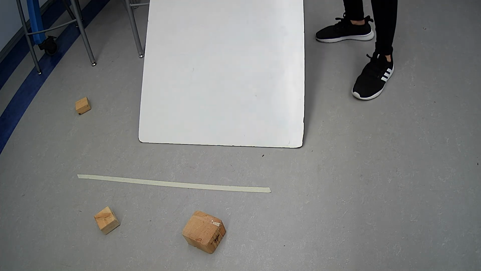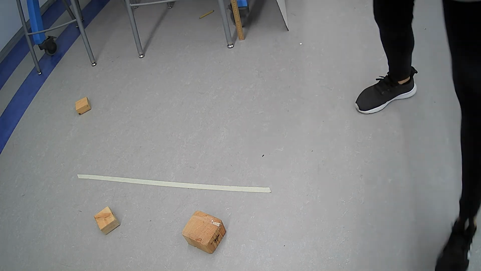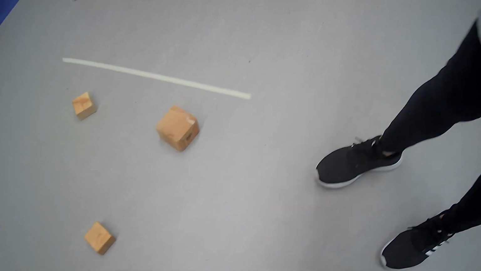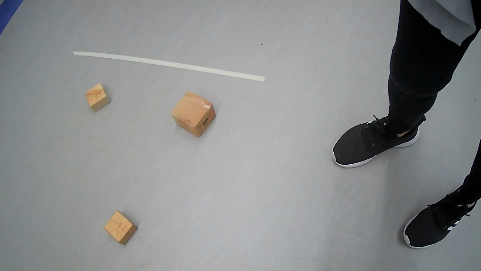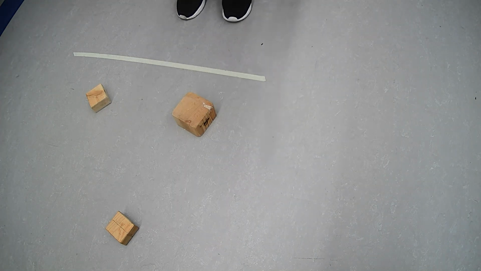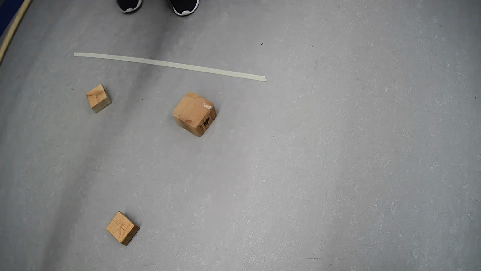All right. There we have it. The large block, as you can see, moved that block that distance. So now I'm going to measure that. Okay? My ruler is not big enough to measure that. So I'm going to take the meter stick. Now I'm going to measure.